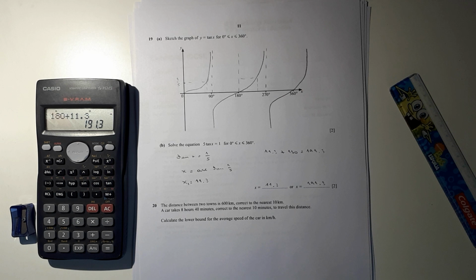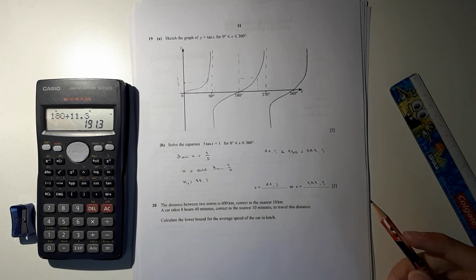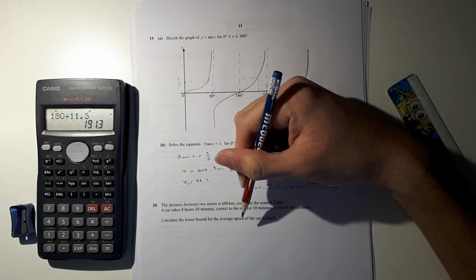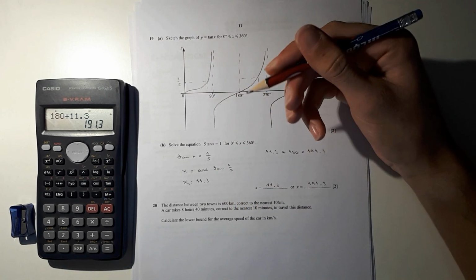And now we have the final exercise. We know that the distance between two towns is 600 kilometers, correct to the nearest 10 kilometers. A car takes 8 hours and 40 minutes, correct to the nearest 10 minutes. And we have to calculate the lower bound for the average speed of the car in kilometers per hour.